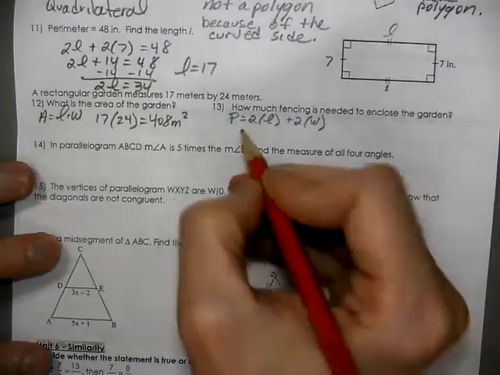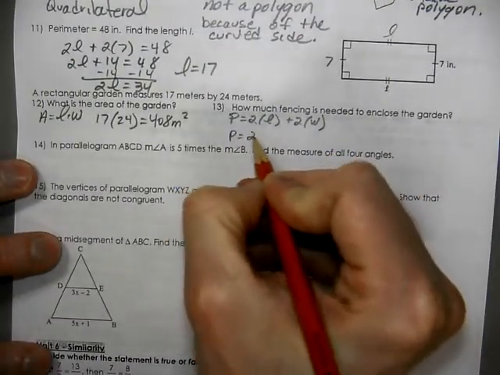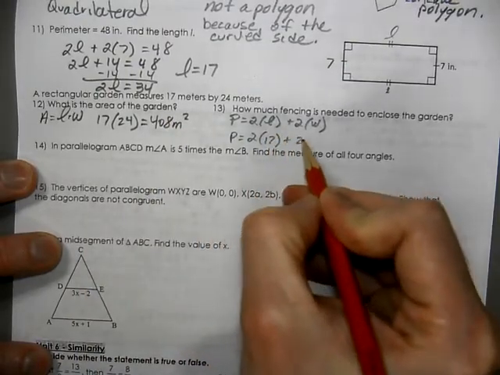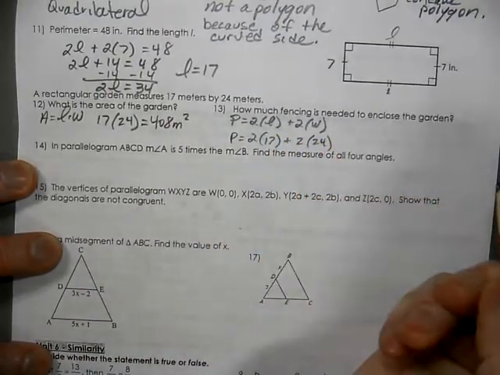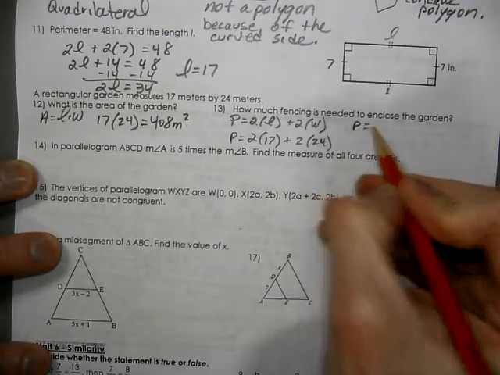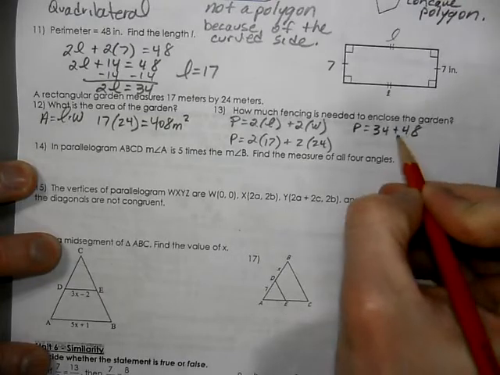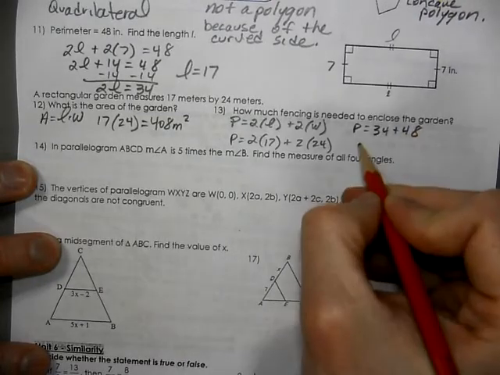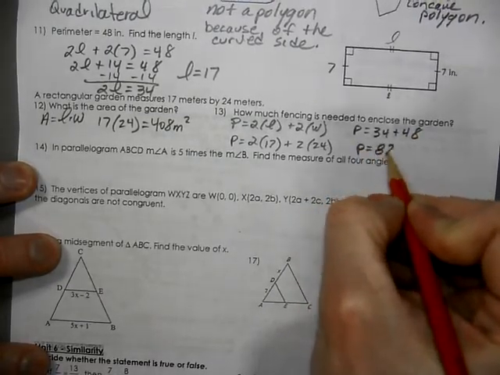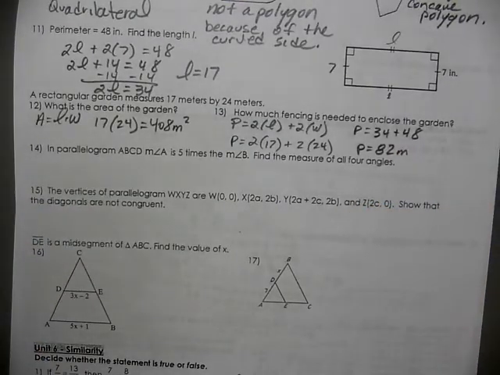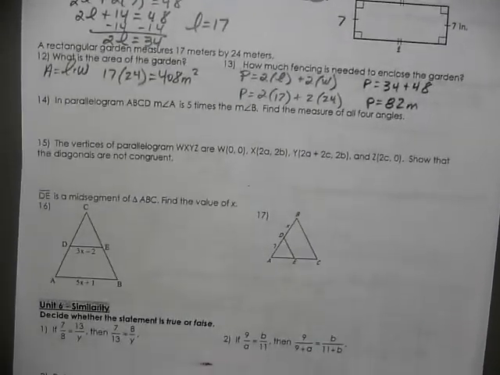So our perimeter is going to be 2 times 17 plus 2 times 24. So our perimeter is going to be 34 plus 48. That looks like 82 meters. It's not squared because it's a length. It's not area.